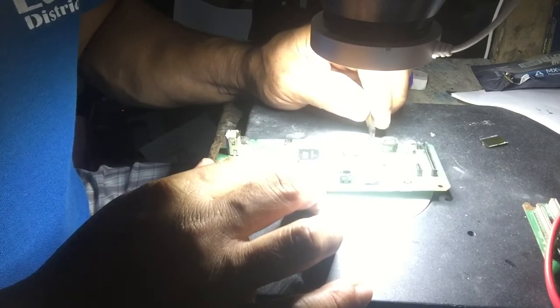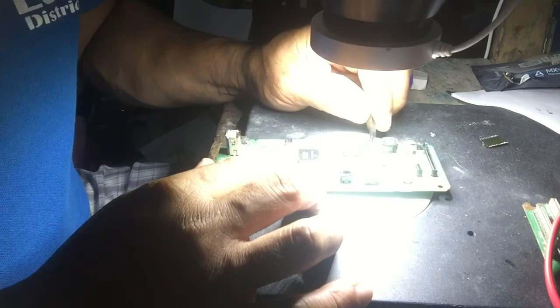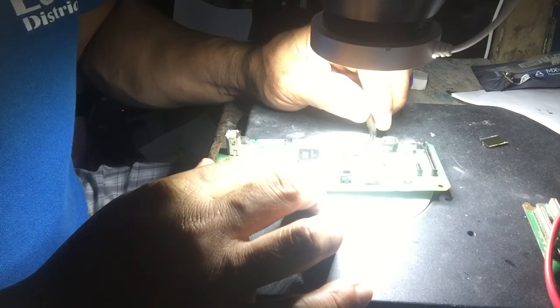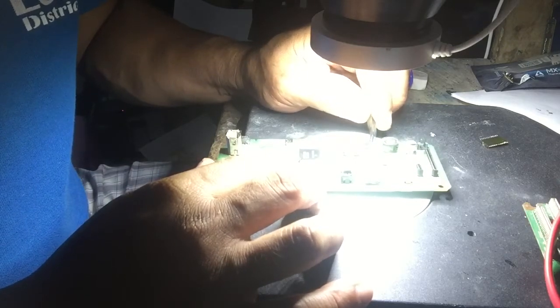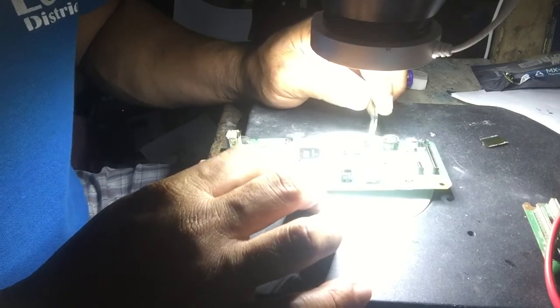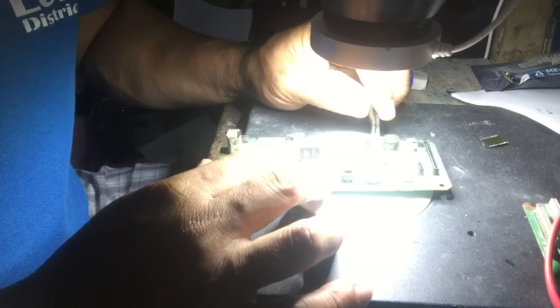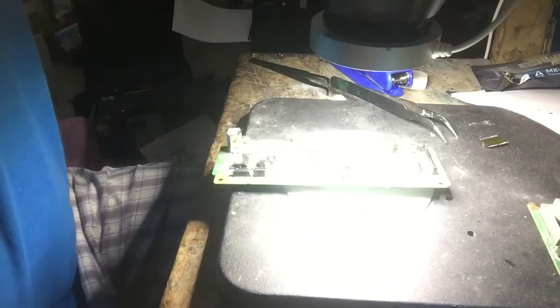So I have a loose connection here, so I will just jump it. I'll just jump it after placing the IC.